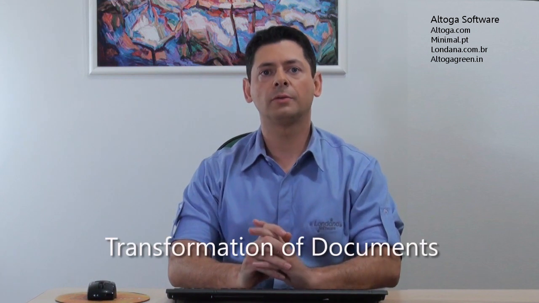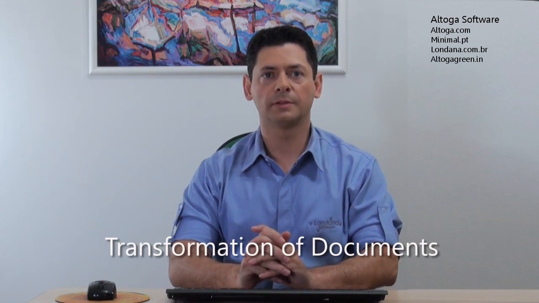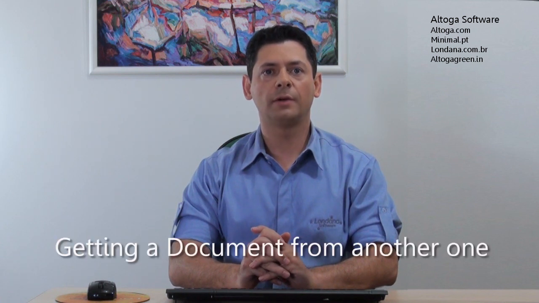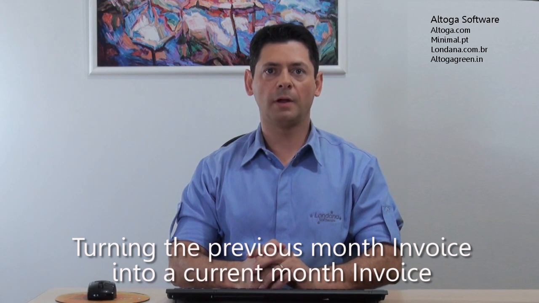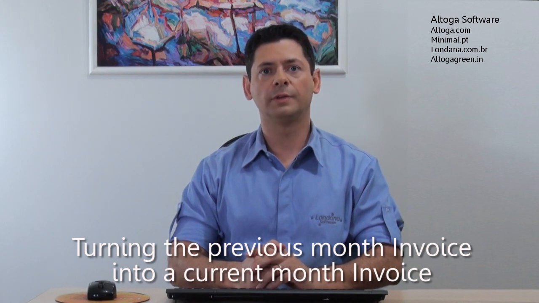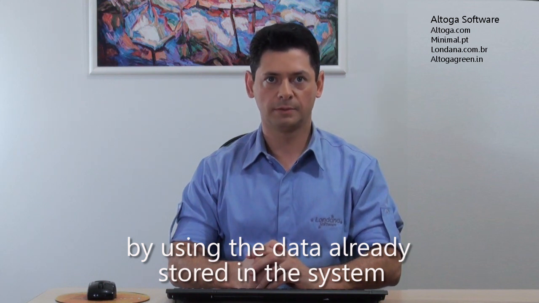The other command concerns the transformation of documents. This command allows us to take a document and obtain another one from it by transformation, using great part of the original document. For example, if I invoice a customer every month, I can get an invoice from the previous month and turn it into an invoice for the current month.